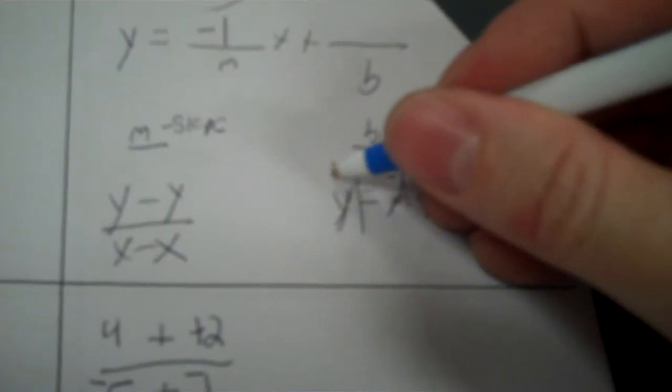So the m here is -1. And then 4 is going to replace our y, and the -5 is going to replace our x. So line up your equals. You have just 4 on that side. Then -1 times -5 is 5 plus b.